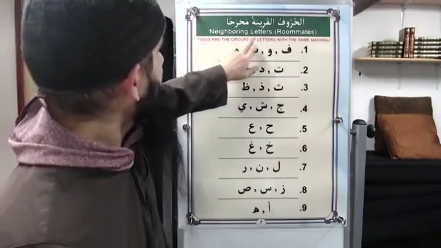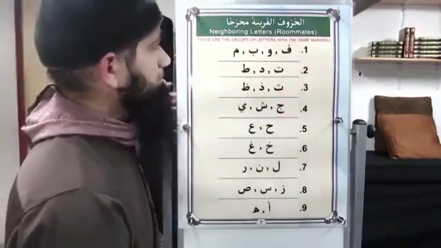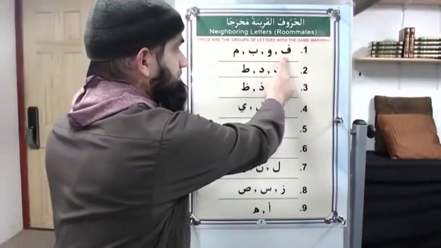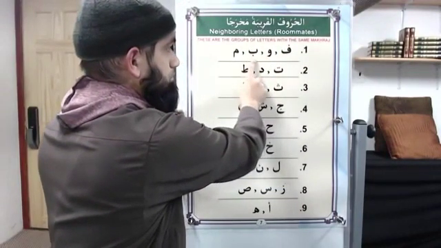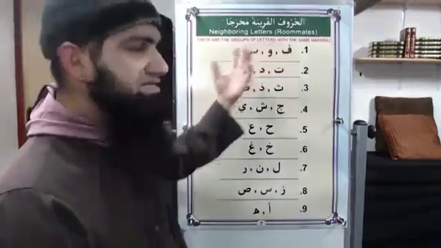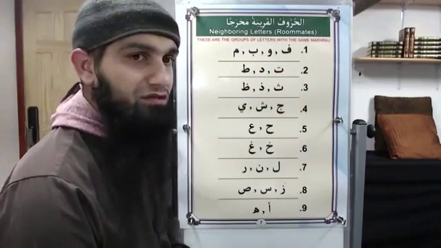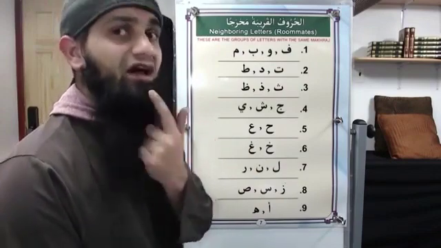So these are the groups of letters with the same makhraj. Let's cover group number 1. Let's say the letters together. Fa, Waw, Ba, Mim. Okay. What is similar between these letters? Well, their makhraj, their home, and that is they all come from the lips, right?